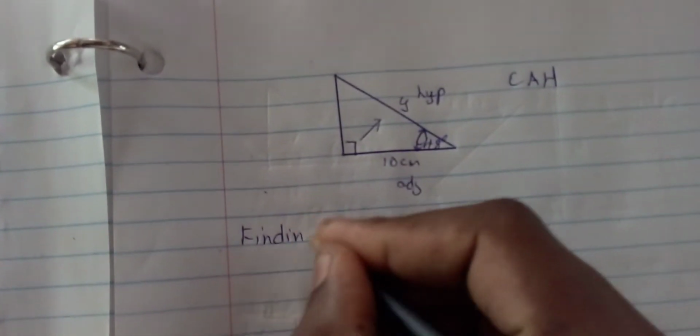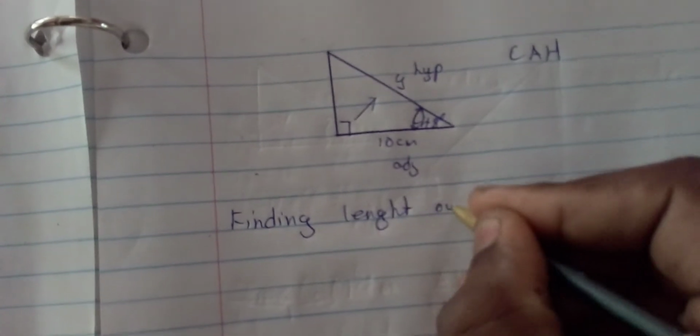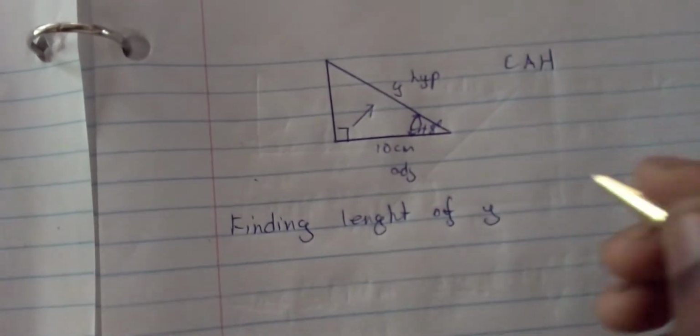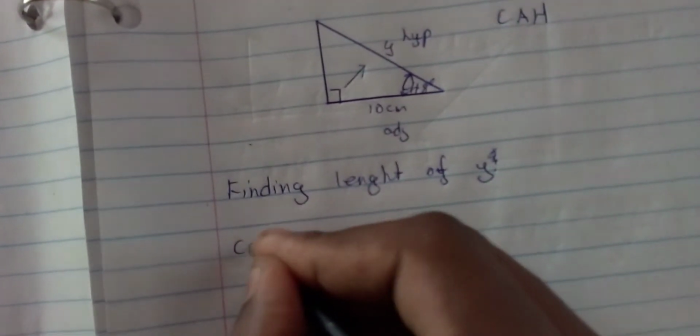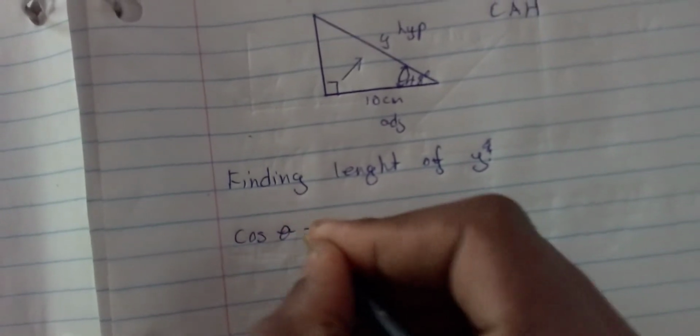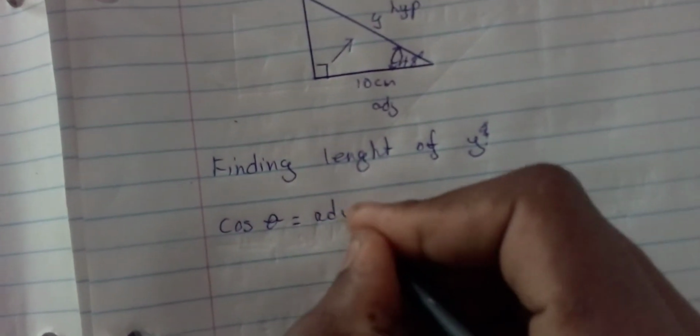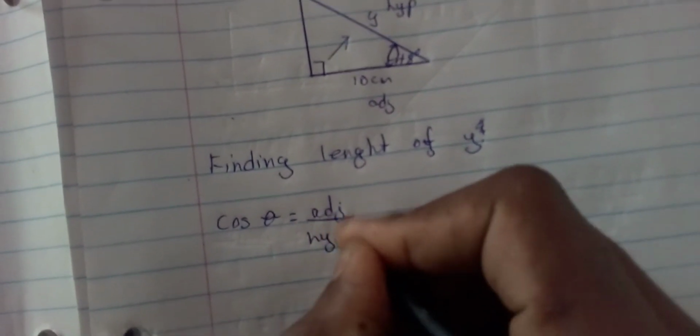So, finding the length of y, we could add in there, using cosine. We know that cosine is equal to the adjacent over the hypotenuse.